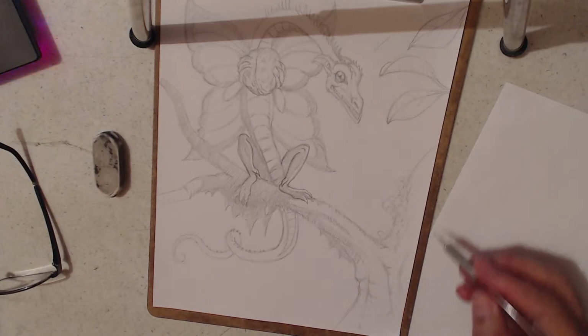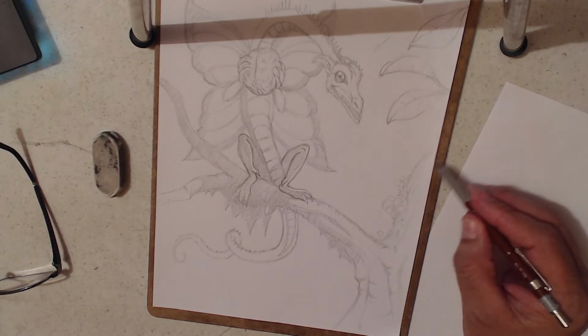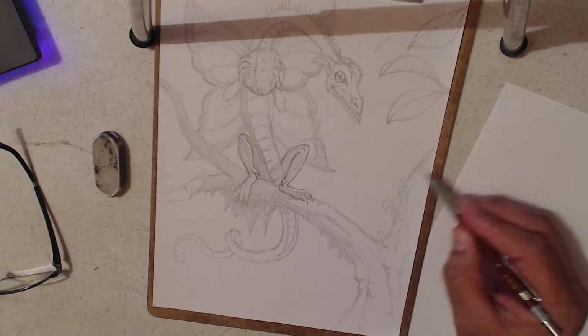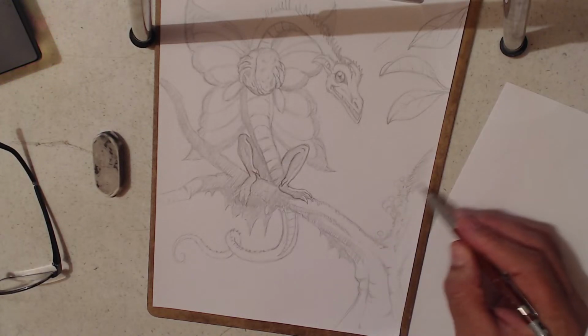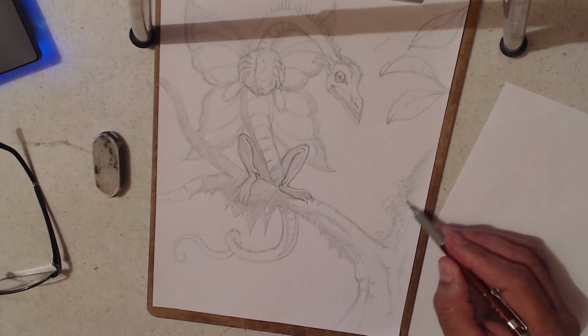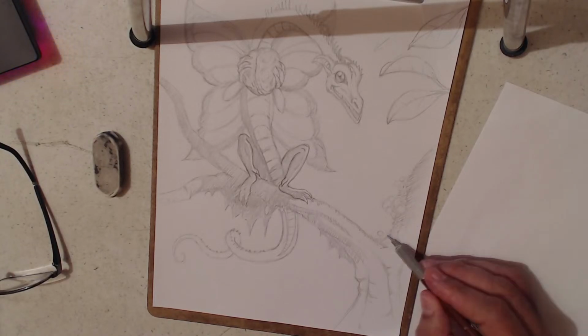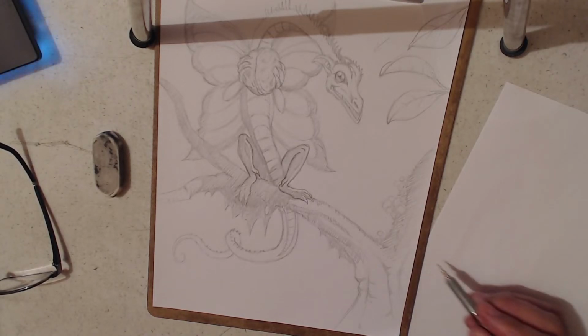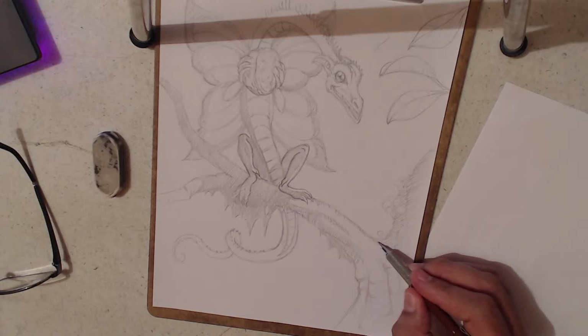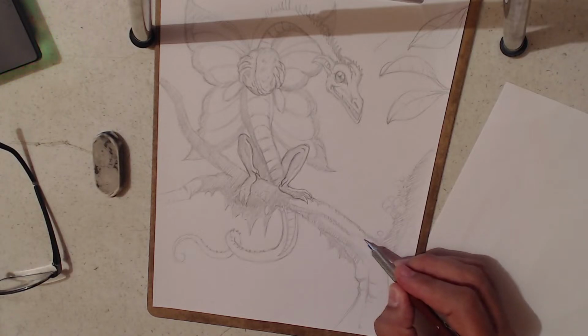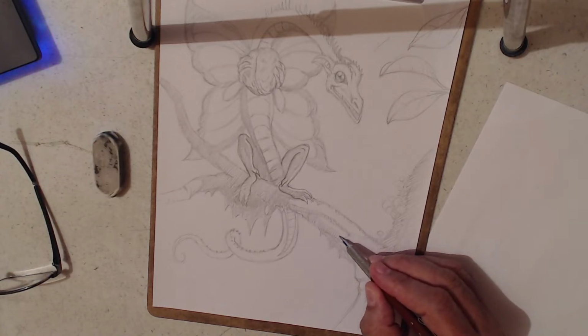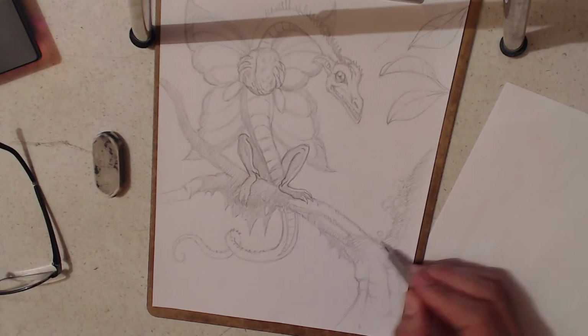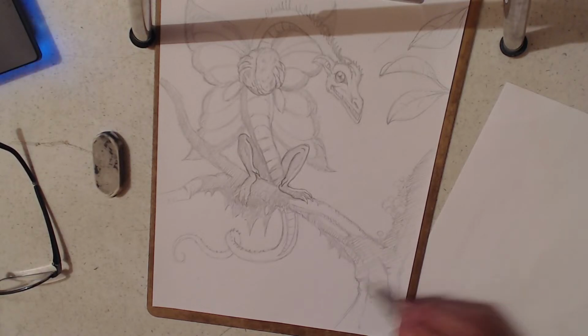And this will be all in, oops, shadow. No light hitting over here.